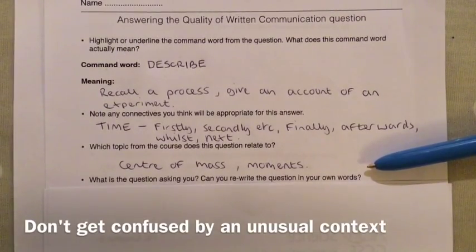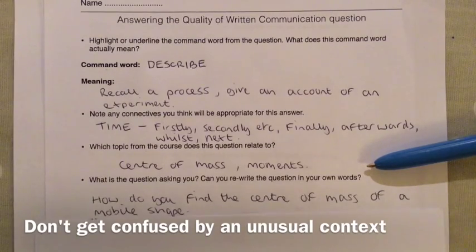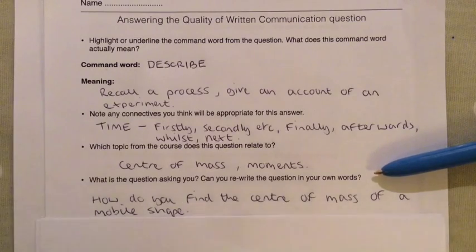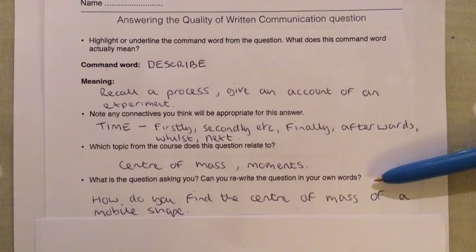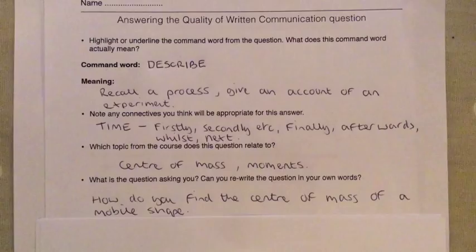Well, in all fairness, with our question this time, it was fairly straightforward. I don't need to reword it much. So they're just asking me, how do you find the centre of mass of a mobile shape? They've put it in the context of that bird, but that's all they're asking me, basically.